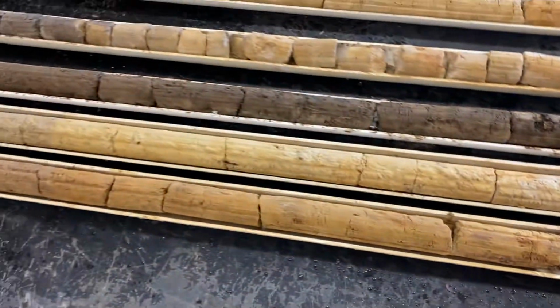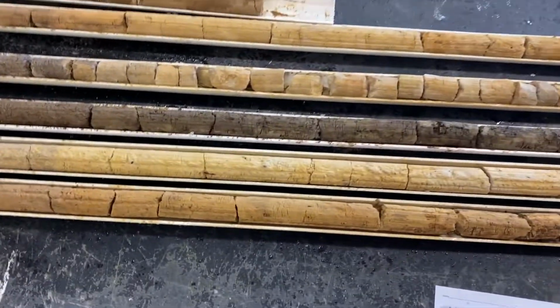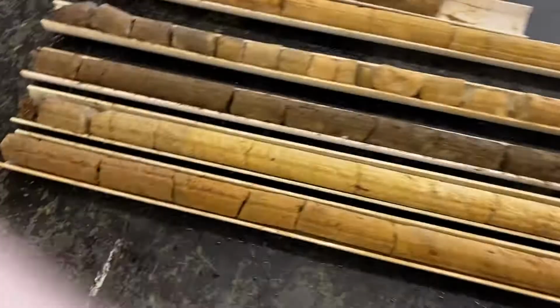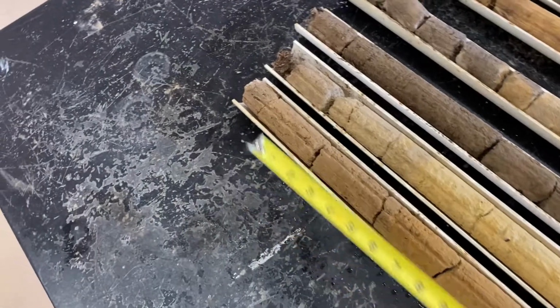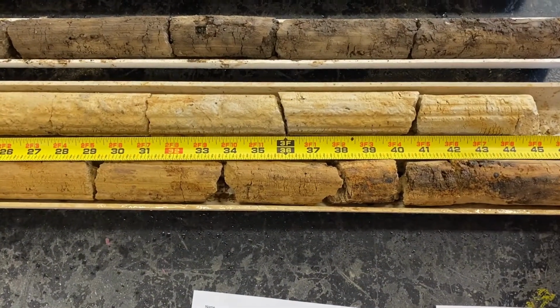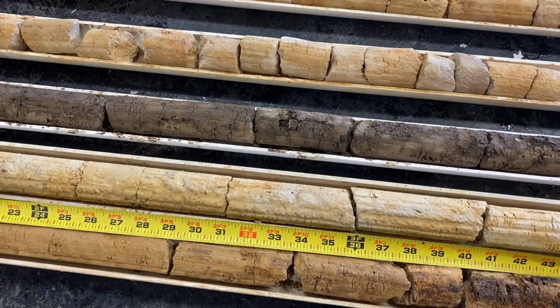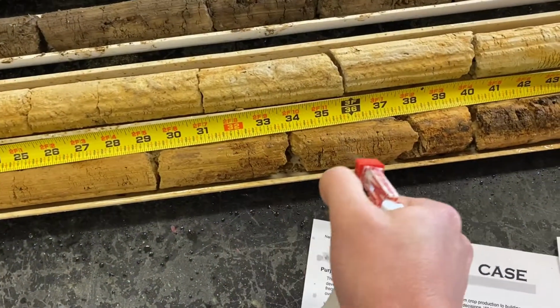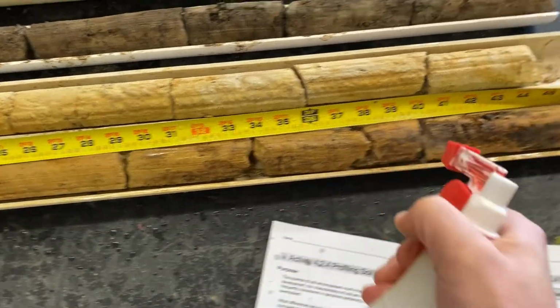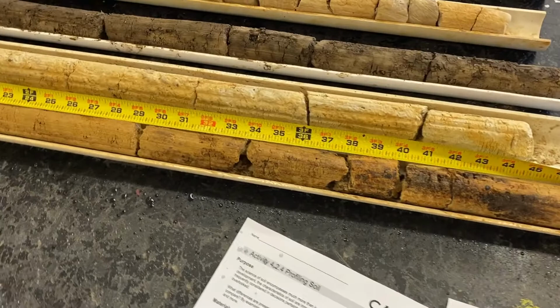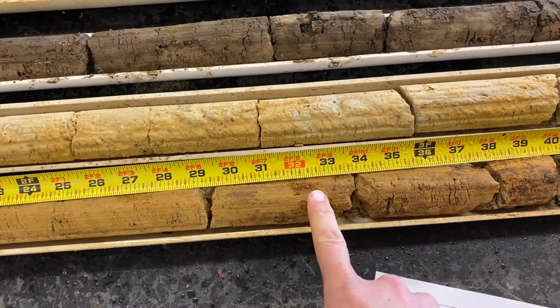Okay, so let's see if I can hold it up a little bit. If we start at that 10-inch mark, actually, let's start at the top. So the next break, I would say, is right there. Let's see, it's going to be in this area. You see that color change? So I would say from 10, let's go ahead and put 10 to 32.